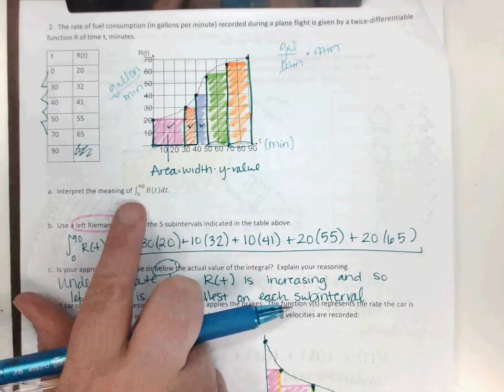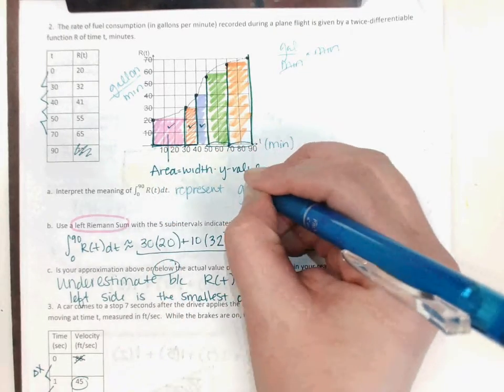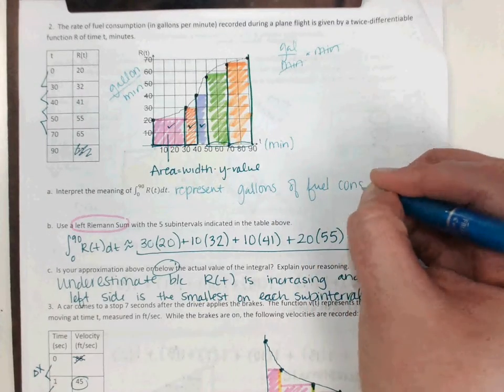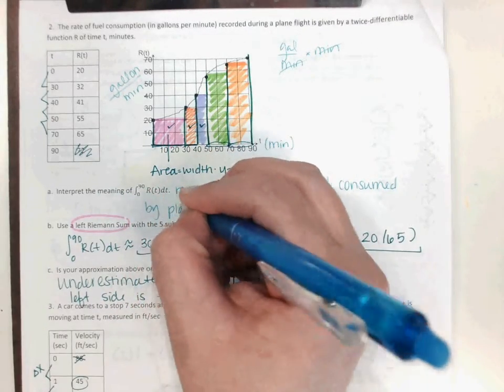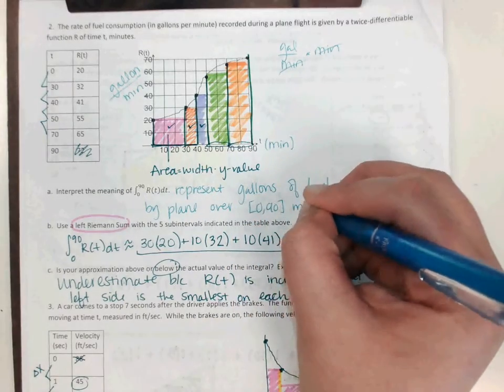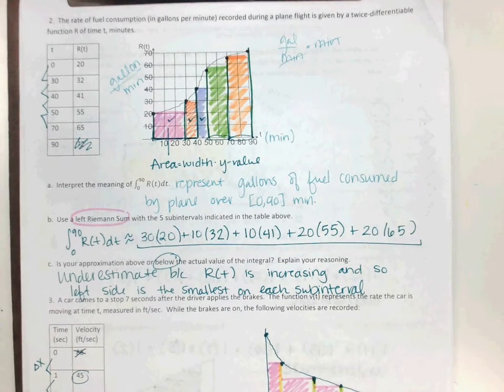So interpret the meaning. That would represent the gallons of fuel consumed by the plane over 0 to 90 minutes. You're basically saying what the integral is giving you. So if I have gallons per minute, then when I integrate that, it's telling me a number of gallons over a certain number of minutes. Okay, go down one more.